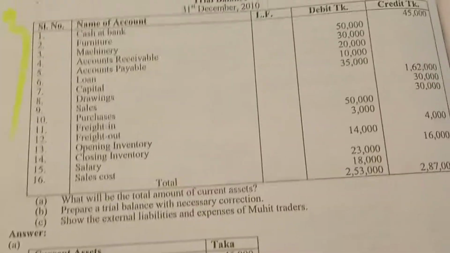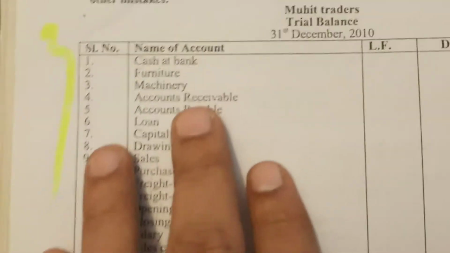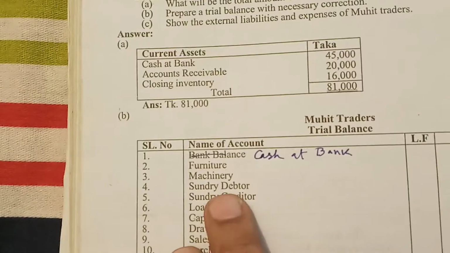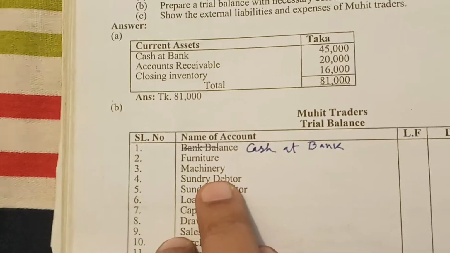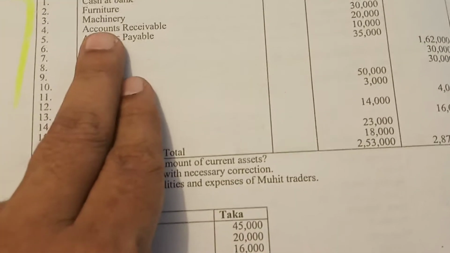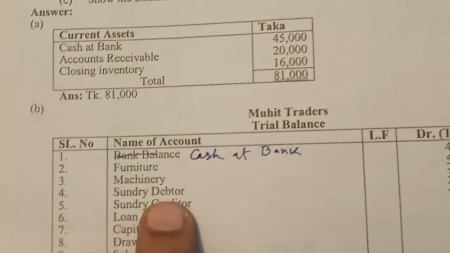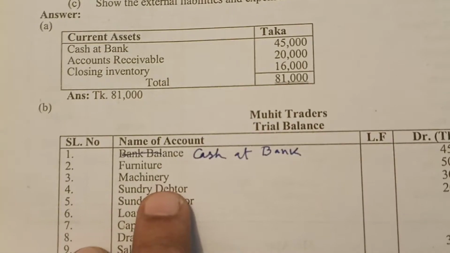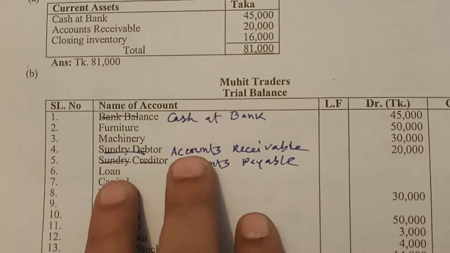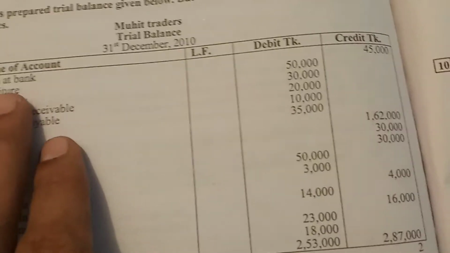And the accounts receivable, this is also debit. What is written in here is sundry debtors. This is another name of accounts receivable. Either you can write down accounts receivable or sundry debtor, but according to the question, you need to write down accounts receivable. So let me write it. Look at in here, I have rectified. Accounts receivable, this is debit side.